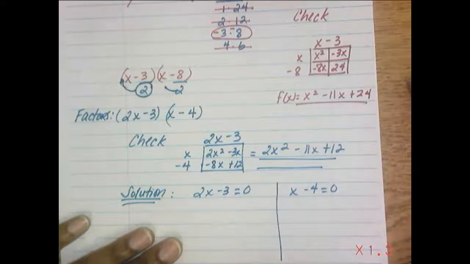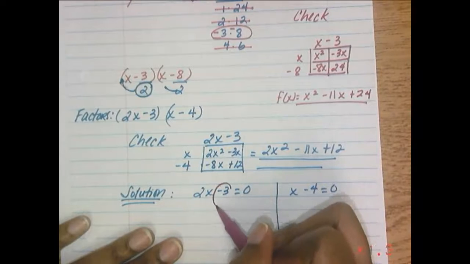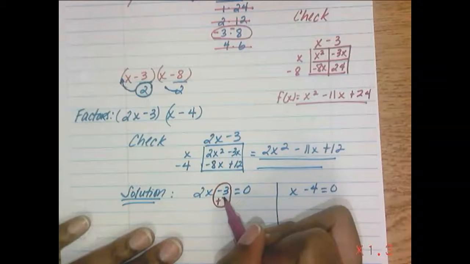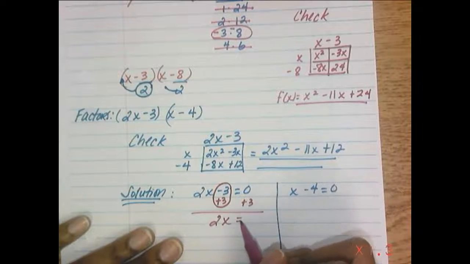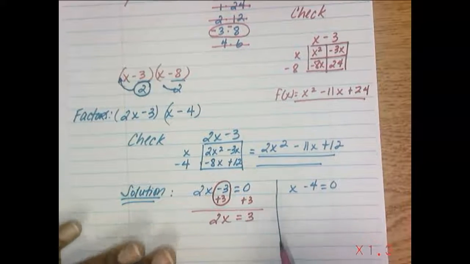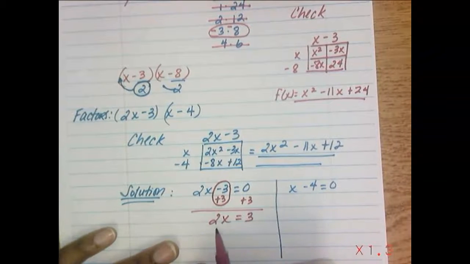To make the 3 go away and become a 0, you must add 3. So 2x equals 3. Then our final step here, we would have to divide both sides by 2 because 2 is being multiplied by x.